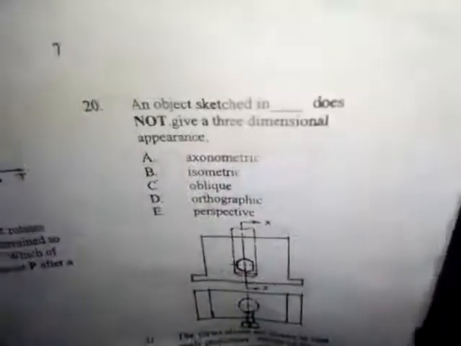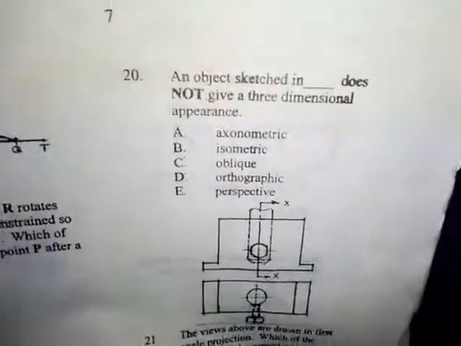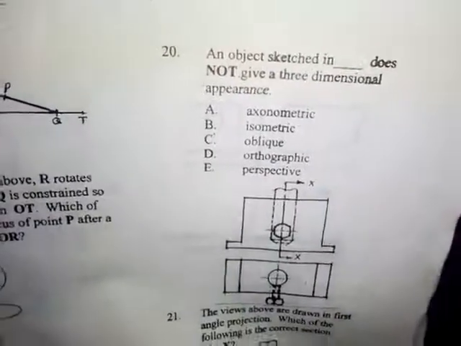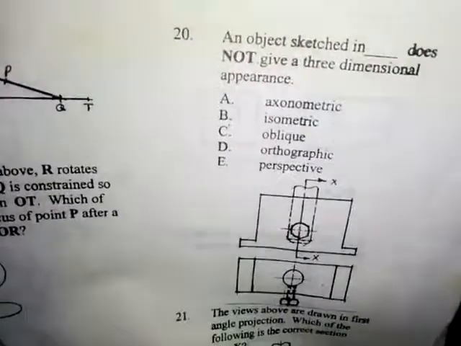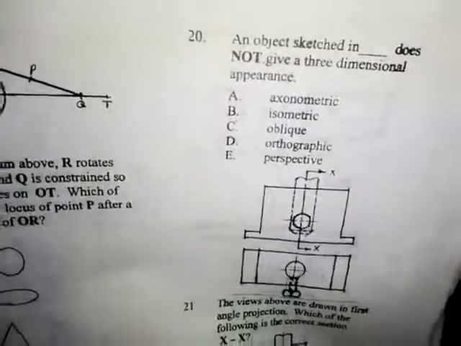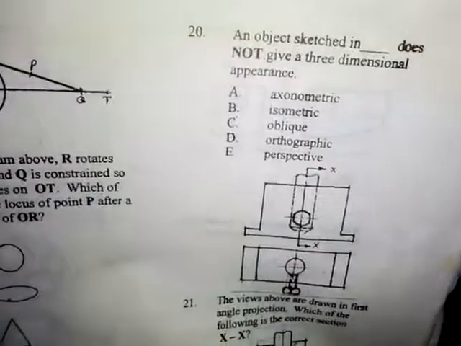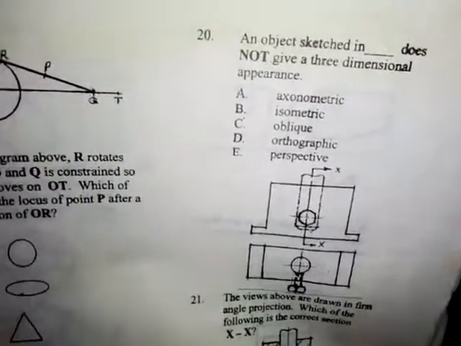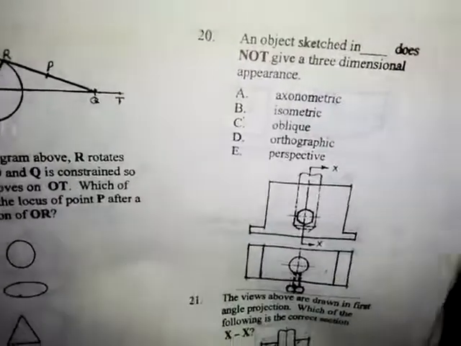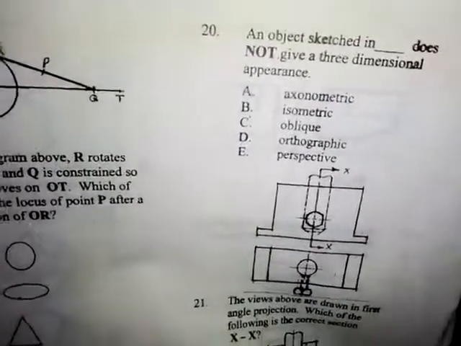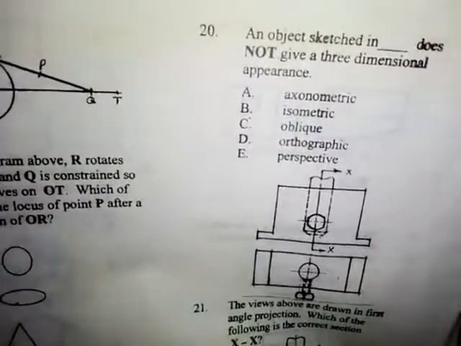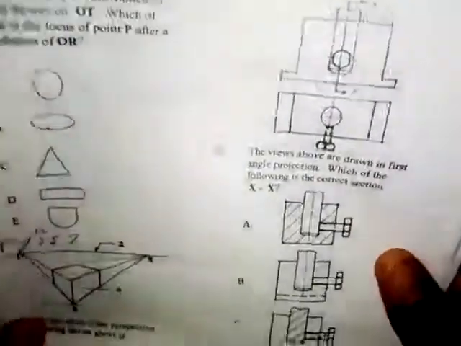Question 20. An object sketched in dash does not give a three-dimensional appearance. So the correct answer is option D, orthographic. Orthographic views are in two-dimensional form, but isometric, oblique, and perspective give us a three-dimensional appearance. In orthographic, we have plane views, and the plane views are two-dimensional. So take note of that.